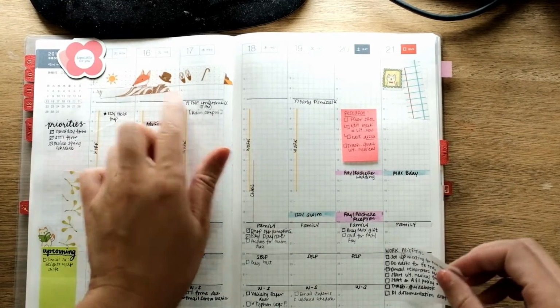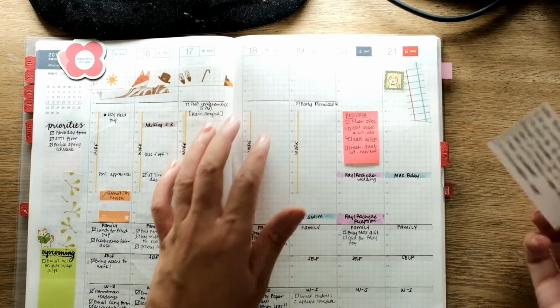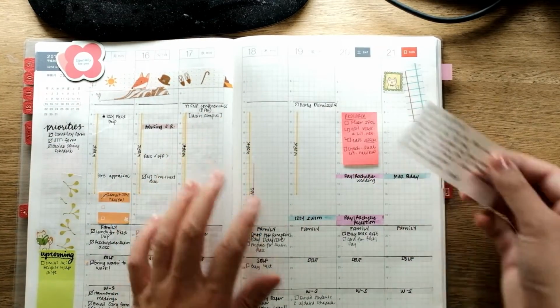But yeah, so for this week I decided to just put some washi tape there, and then I actually put a checklist there, which I'll talk about in a little bit.